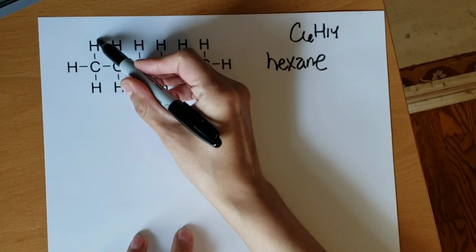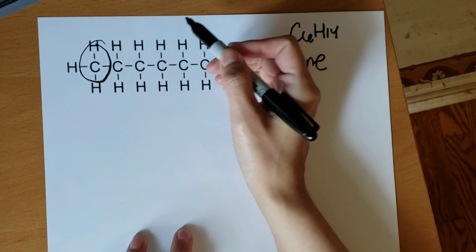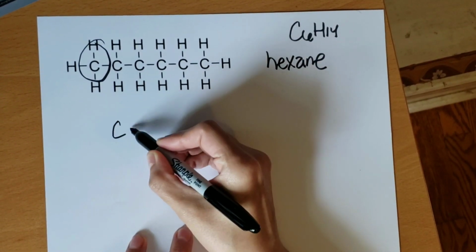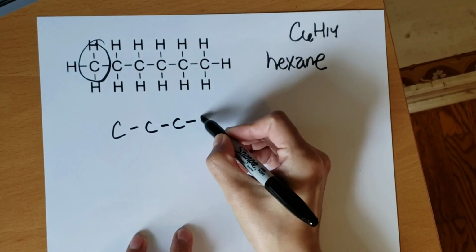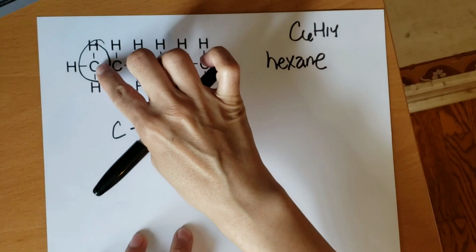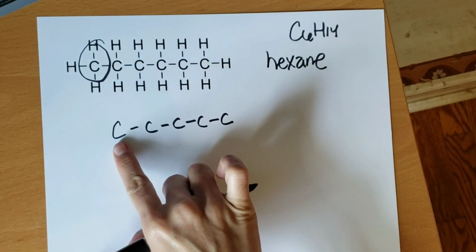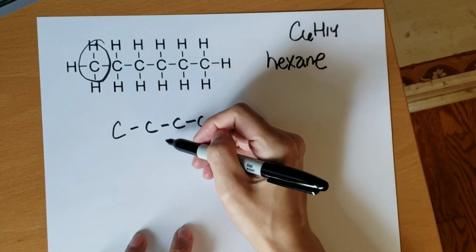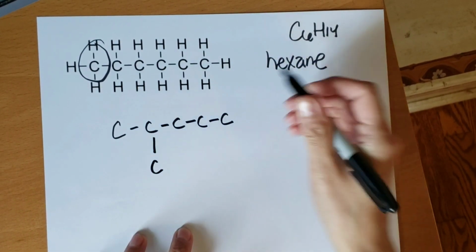So the easiest way to write an isomer is to take an end carbon. So I'm going to take this carbon right here and remove it. So instead of 6 carbons, I now am going to have a chain of 5 carbons. But an isomer needs to have the exact same molecular formula. So I'm going to take this carbon and move it over not 1, but 2 spaces. So not on the new end, but here. I'm going to place it here.